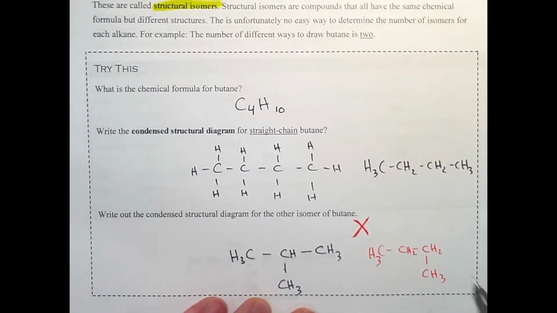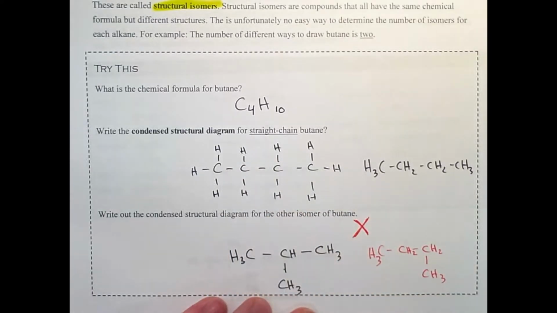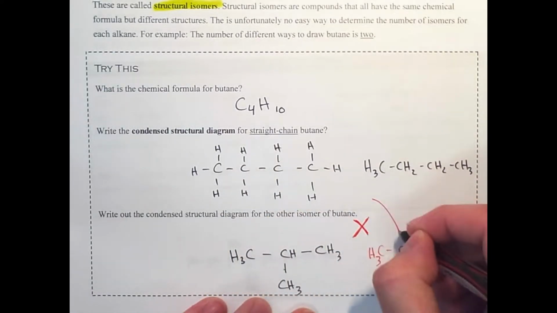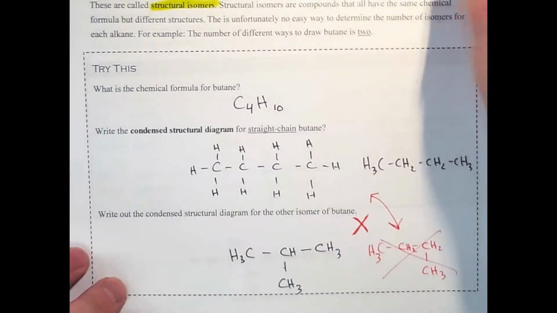And draw it out like this, and they go, okay, well, that's different. But because Lewis structures or structural diagrams don't show us shape, this is exactly equivalent to that. So that would not be a different isomer than the one above. It is exactly the same, would actually generate the exact same name when we learn the name here.